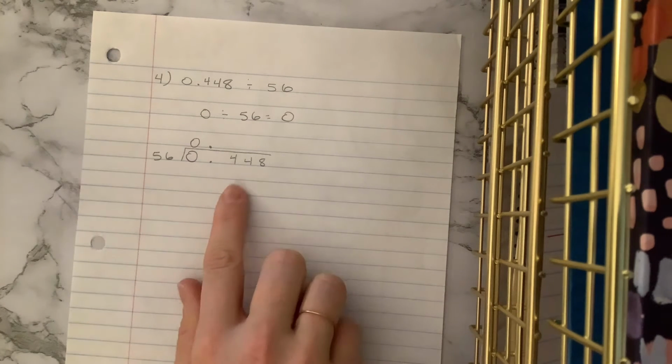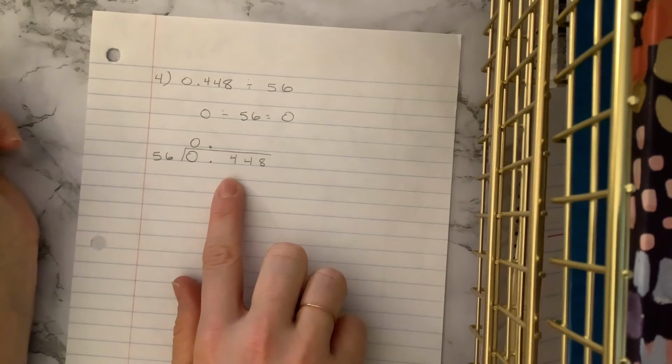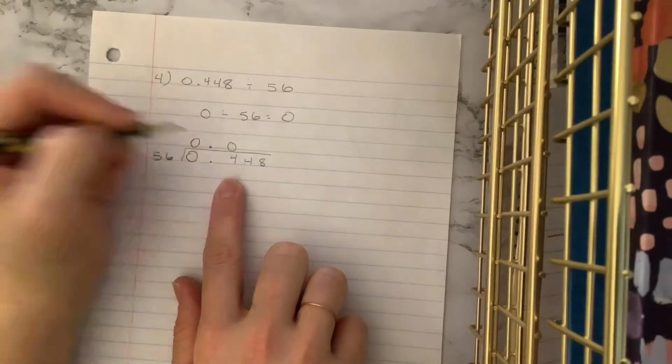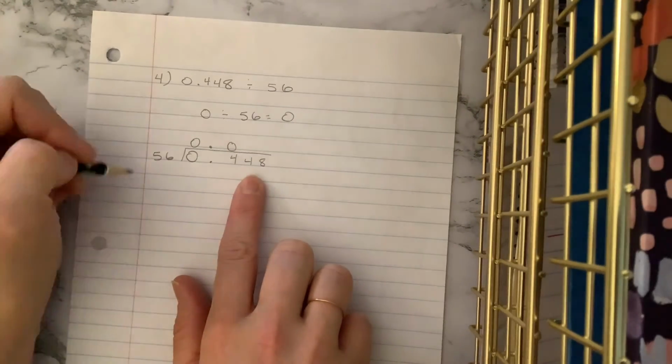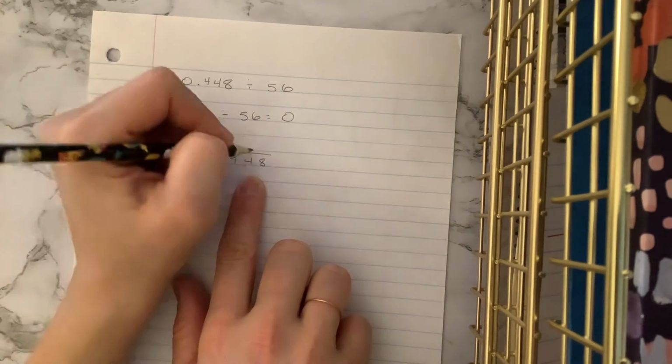Now we look, how many times does it go into 4? 0 times again. 44? Still 0 times. Okay, so now we get to our 8. 448, I should say. So 56. I'm kind of thinking of it as being close to 60.